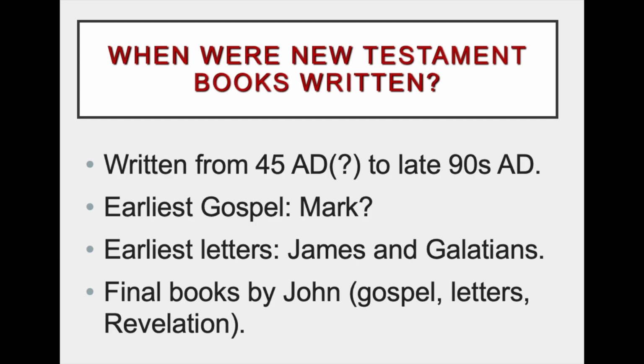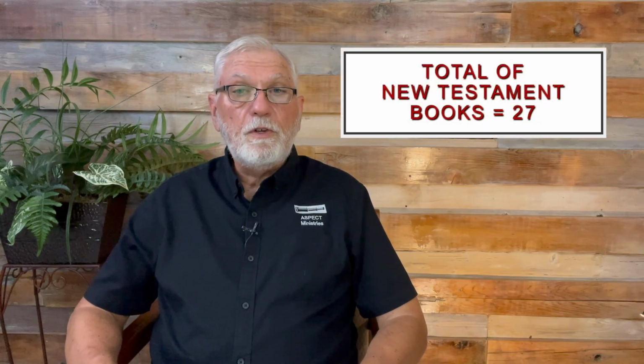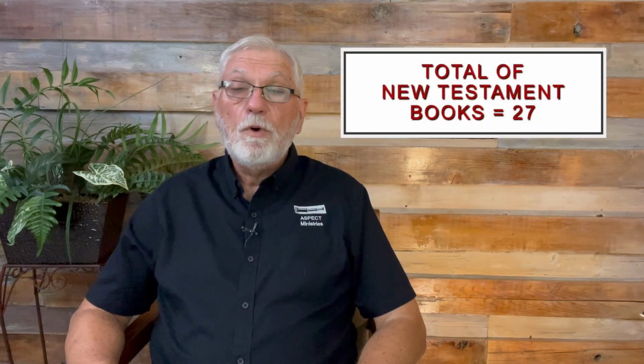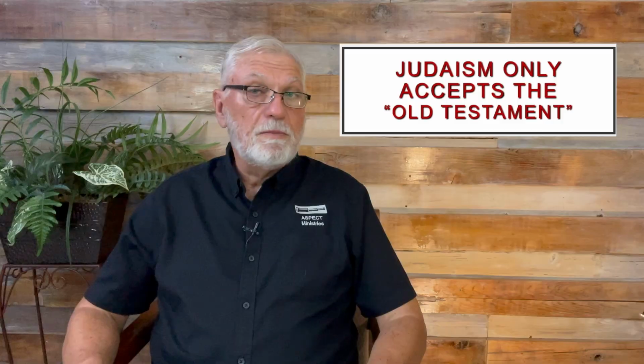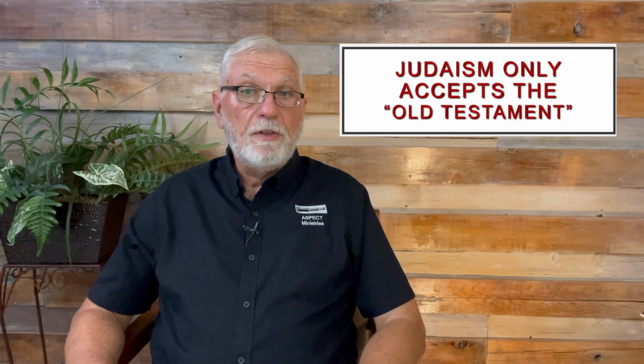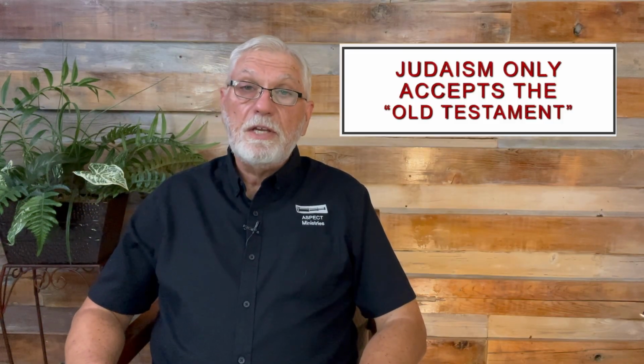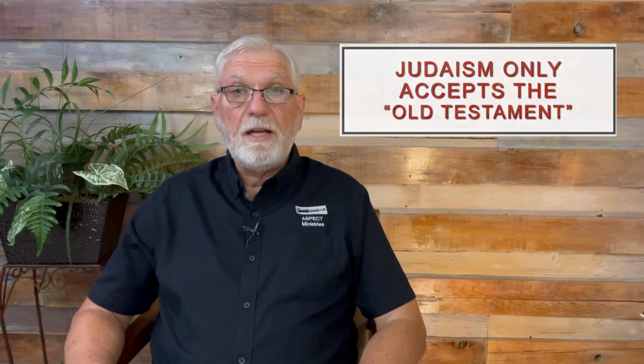The final books were completed by the Apostle John in the late 90s of the 1st century AD. These include the Gospel of John, the 3 letters of John, and the book of Revelation. So the total of New Testament books is 27, which all branches of Christianity accept as authentic and inspired. Of course, Judaism does not include the New Testament in their scriptures. Why? Because they do not accept Jesus as their Messiah.